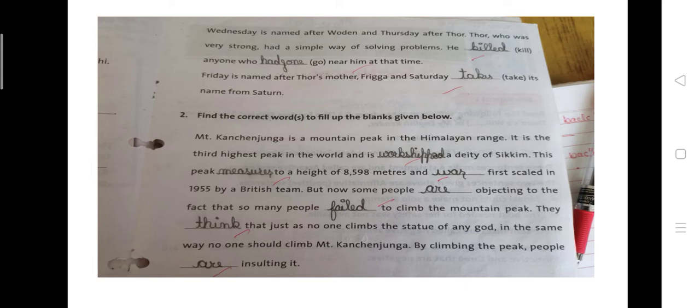Next part is and was first scaled in 1955 by a British team. Now this part is in passive voice, so that's why be and V3. V3 is already given, scaled, and because it happened in past, this will be in the simple past tense, and we have to use was with it. But now some people are objecting. This is now they are objecting. So it means it is in present continuous tense. Objecting is given. We have to just add are with it.